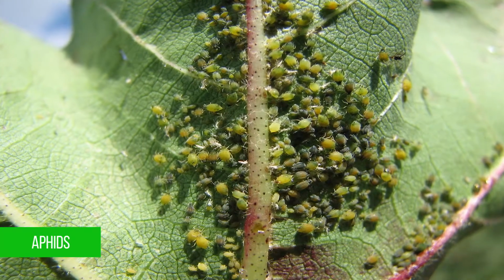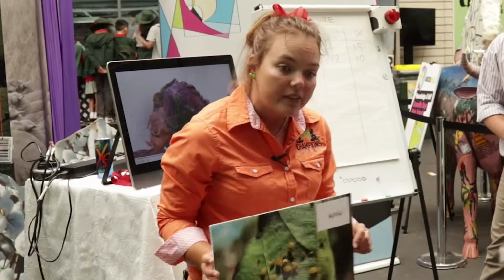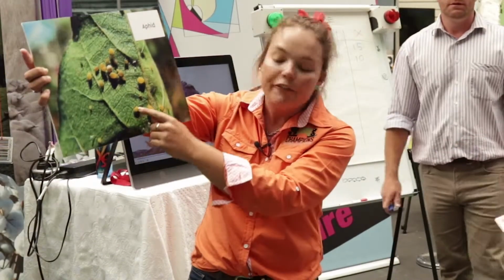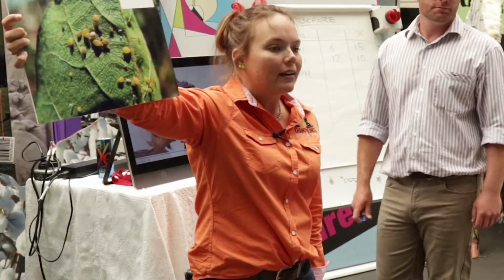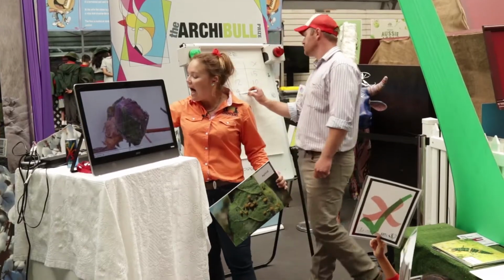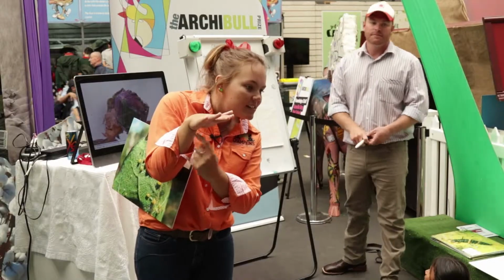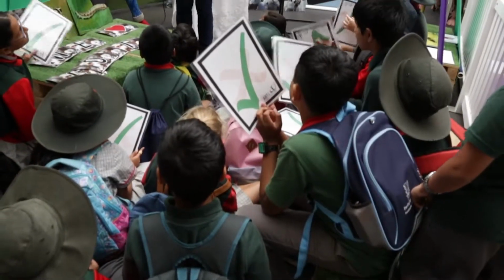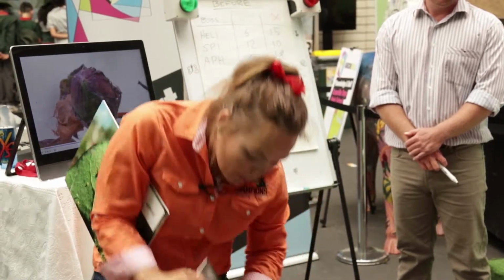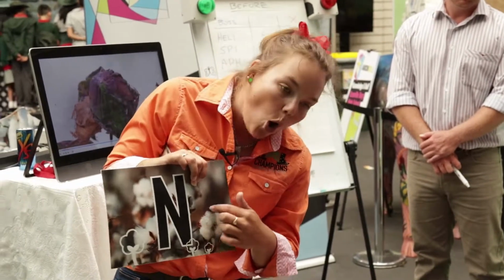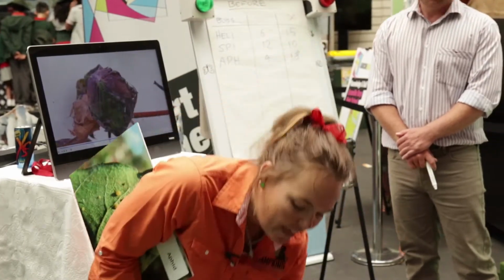So the next ones are aphids. If you've got maybe some roses at home or a veggie garden, you might have seen these before, and they're very little. So do you reckon aphids are good bugs or bad bugs? Aphids are bad bugs. What aphids do is they live on the underside of the leaves in the cotton plant, and they produce a sticky substance called honeydew. And when the cotton opens up, all the little honeydew ends up on the lint and it makes it sticky, and we don't want that. That's no good.